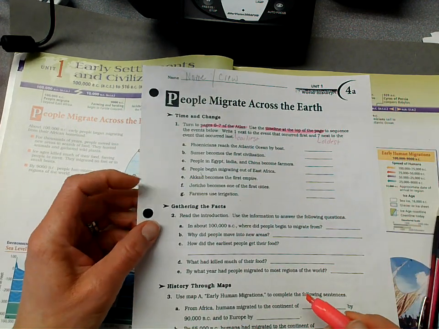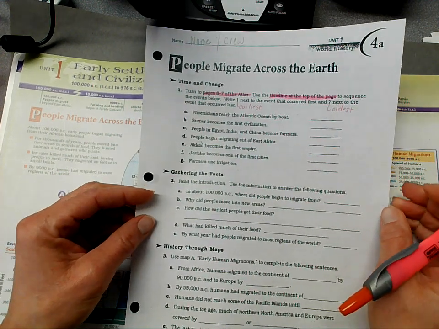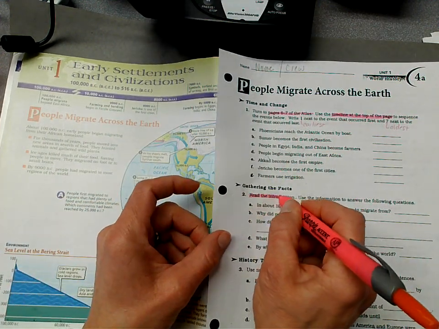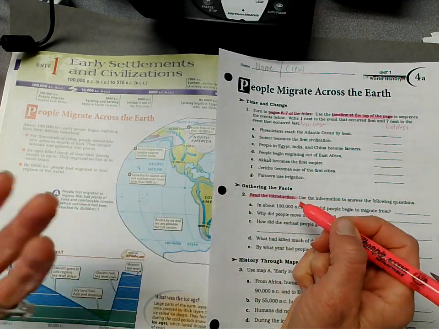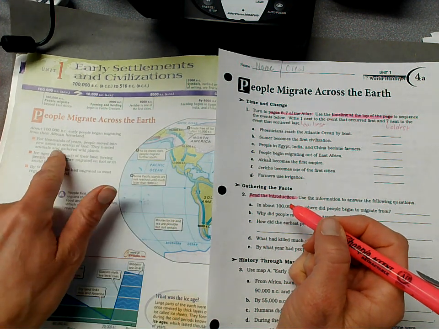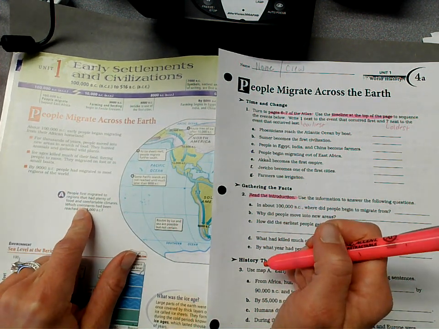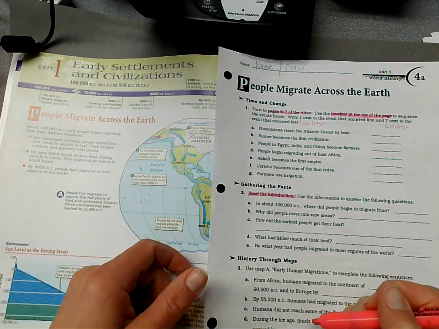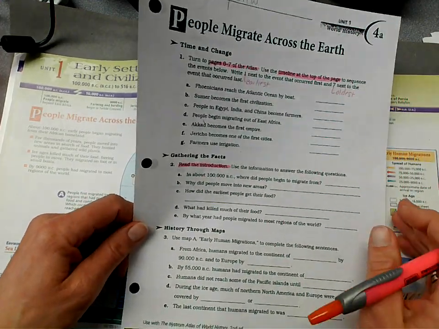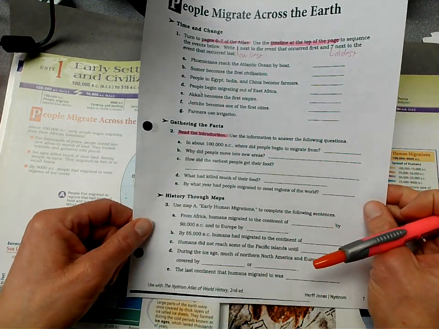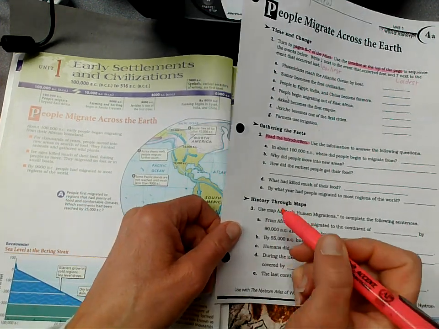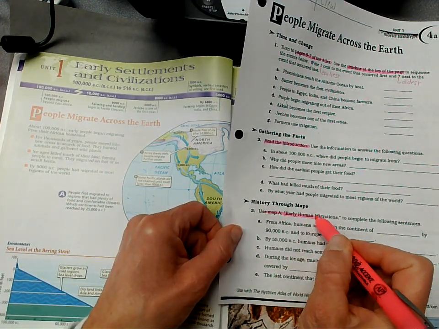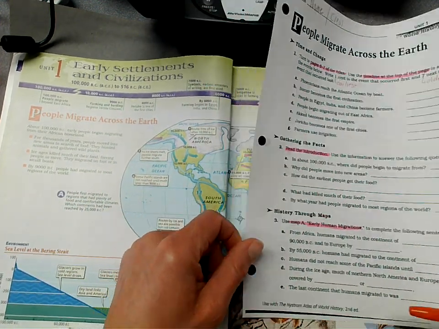that might help you. Okay, so number 2 says to read the introduction. Boys and girls, would you please read the introduction? I know you could skim it. I know you could just try and find the answer, but it's pretty interesting if you read through those introductions and you can learn a little bit more as you go, using that to answer those questions. The next one is map A, early human migration. That's the big map in the middle.